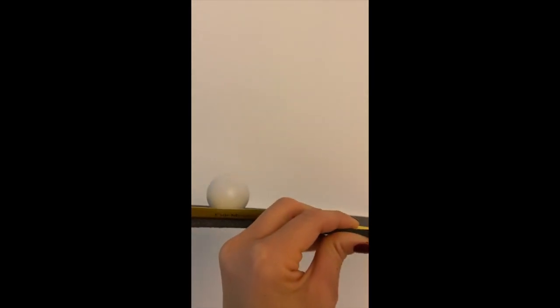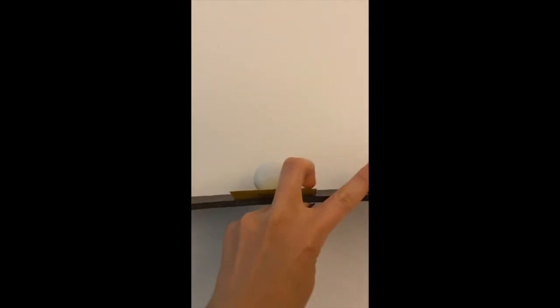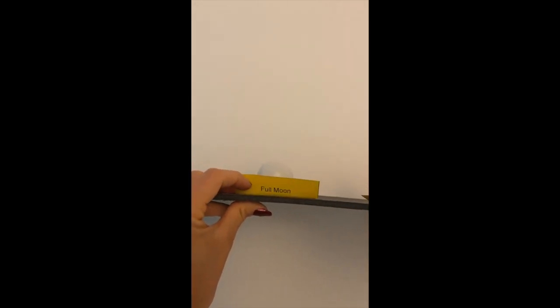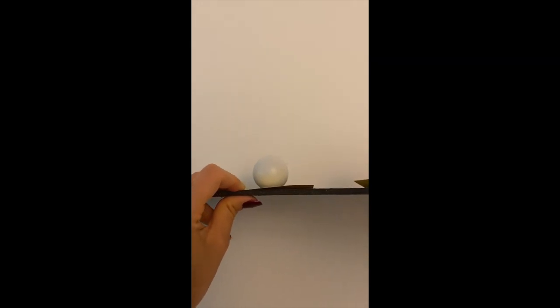And then, oh wow, from this perspective now, I can see the entire moon. That's a full moon. It's all light. Now the amount of light that we see is getting a little bit less. So this is called waning gibbous. Waning gibbous, because it's almost a full moon, but the amount of light that we see is getting smaller.